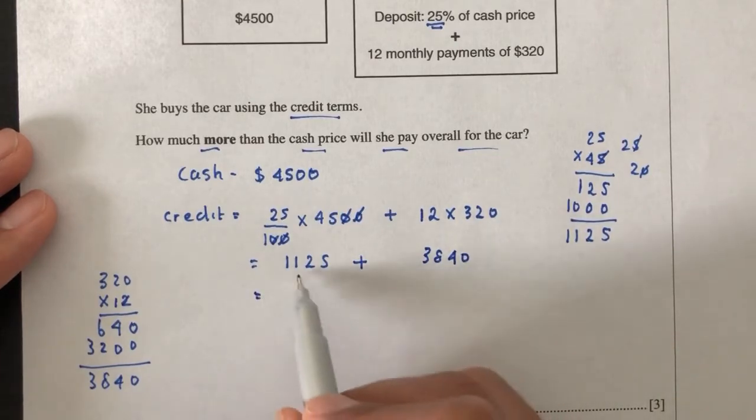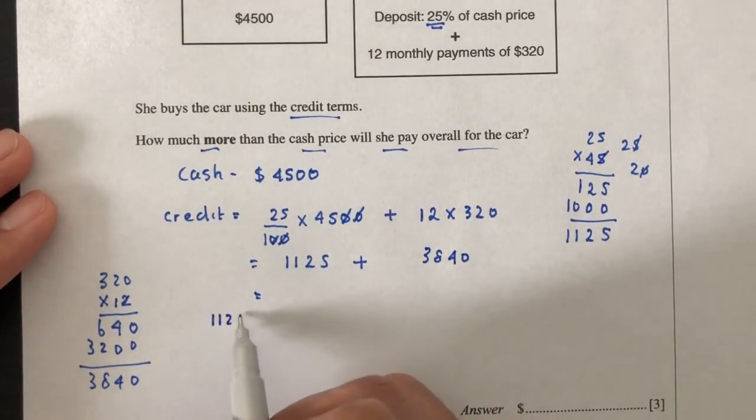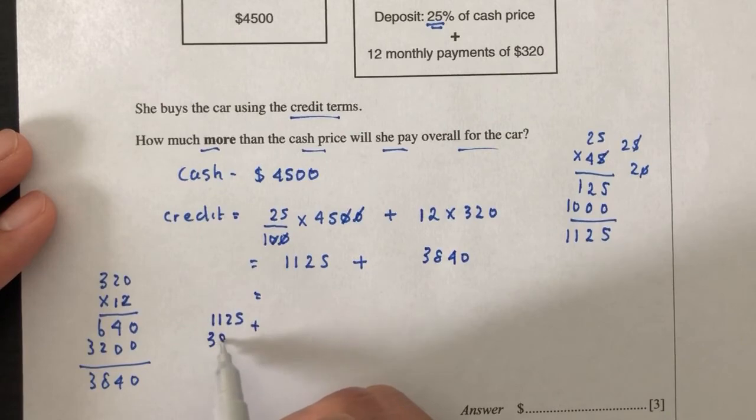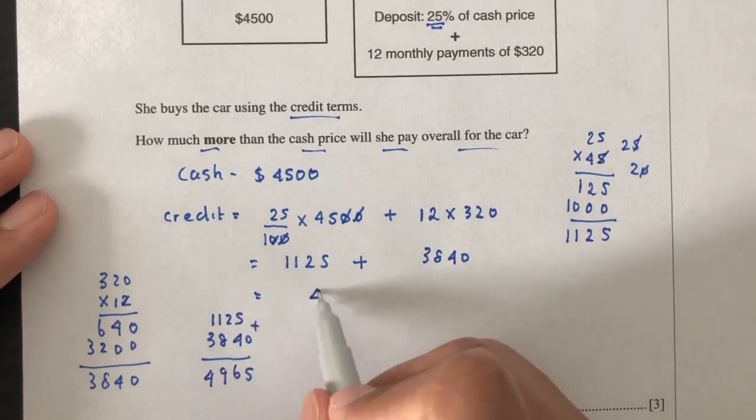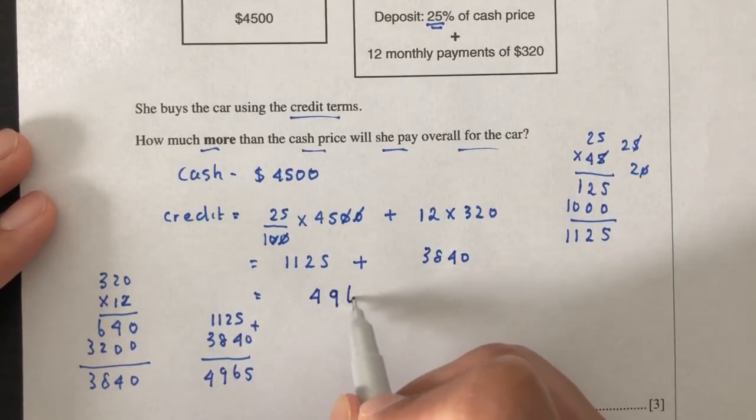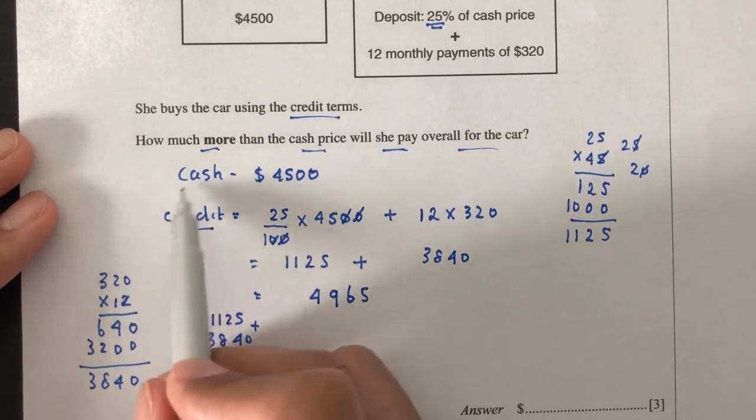So let's find the sum of these two. So 1125 plus 3840. We have 5 plus 0 is 5. 694. So she will pay 4,965 for this credit term.